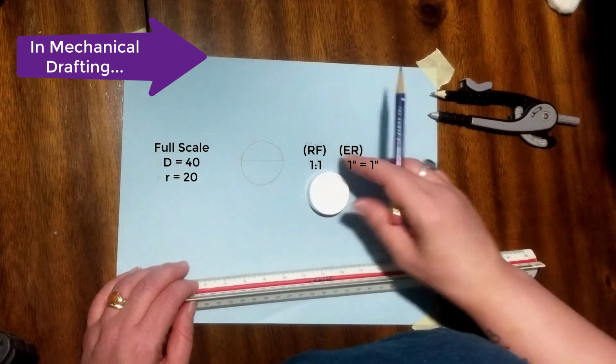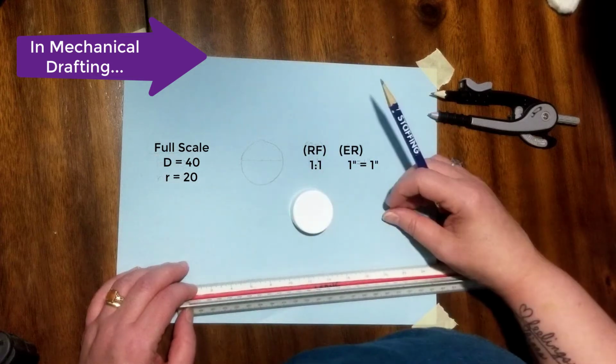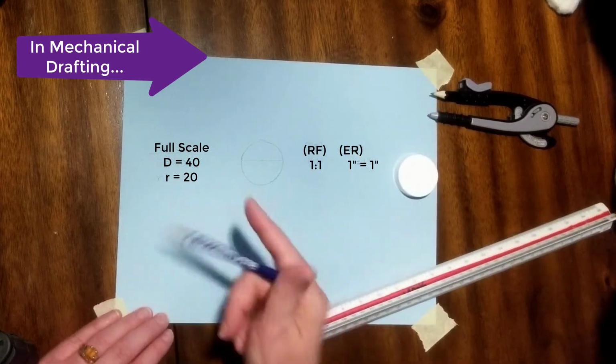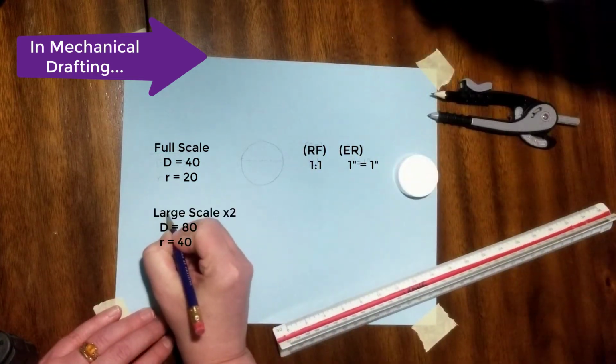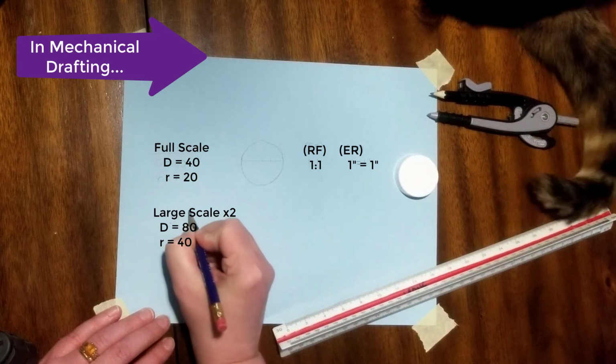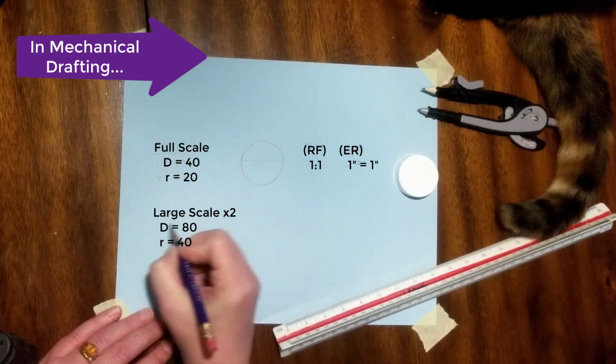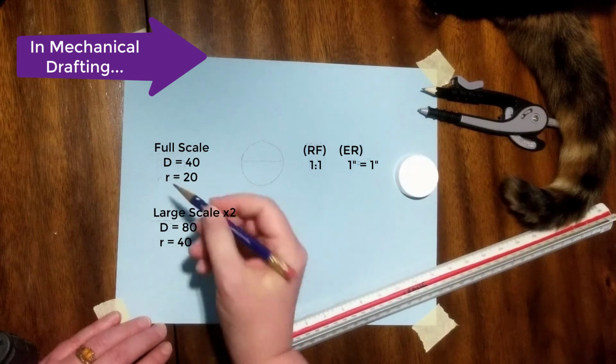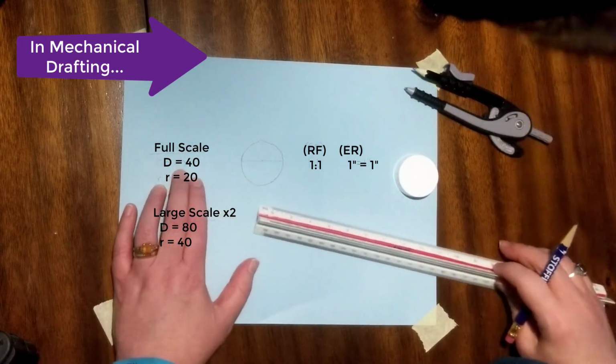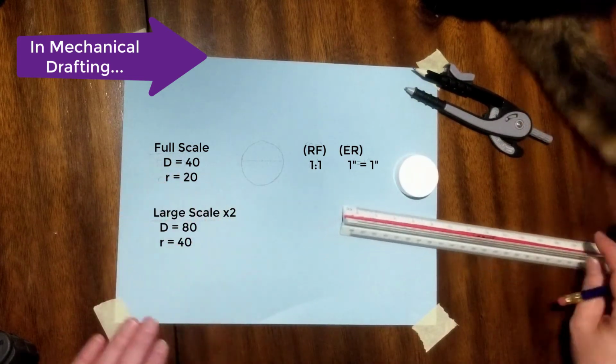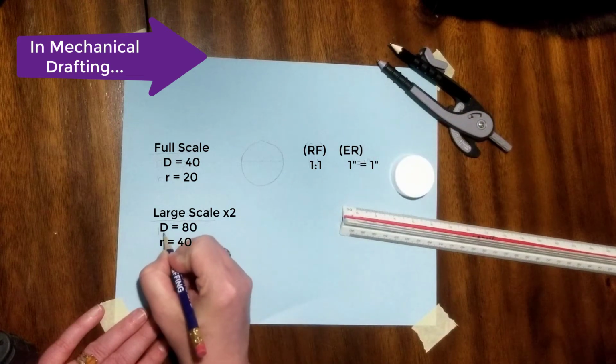Well, now let's say we wanted to blow this up. So we wanted to make it large scale because the object is larger. Now we have to say, okay, the diameter is no longer going to be 40 of those increments.